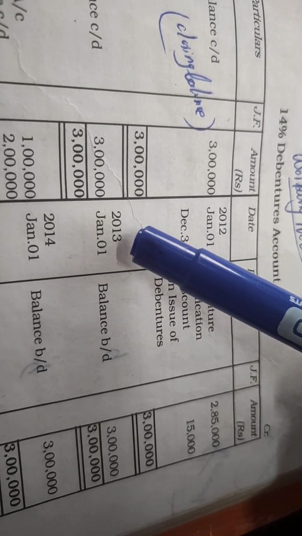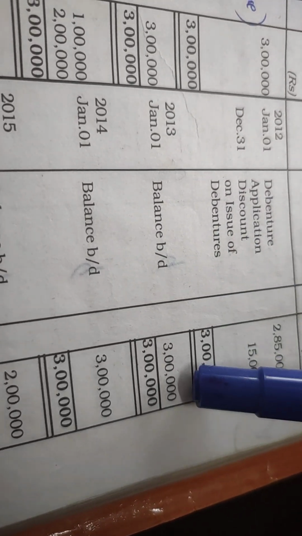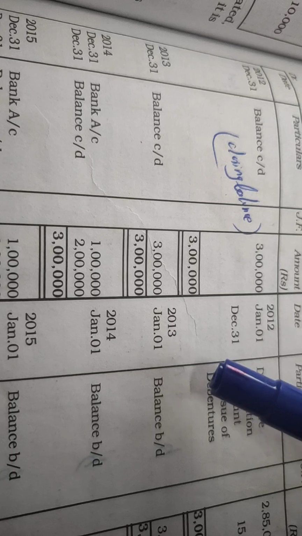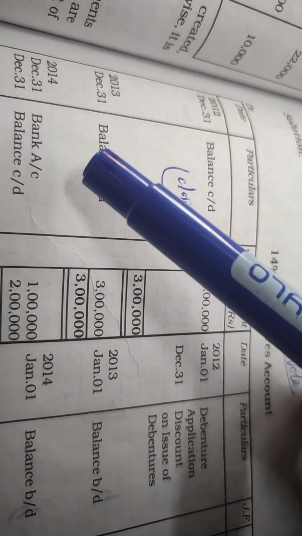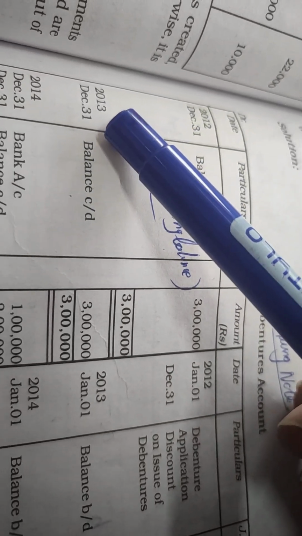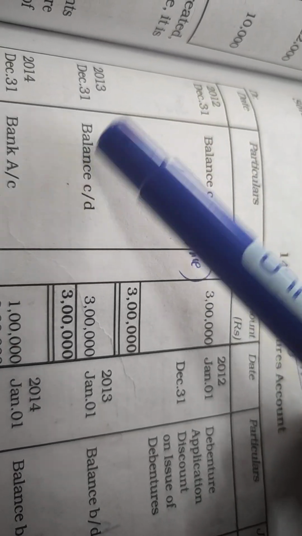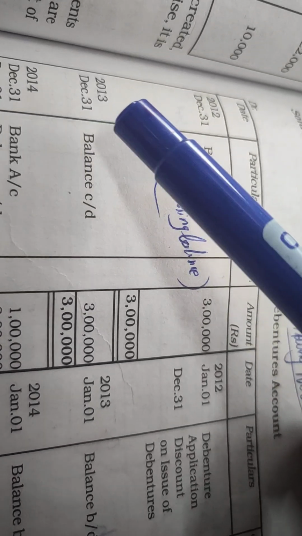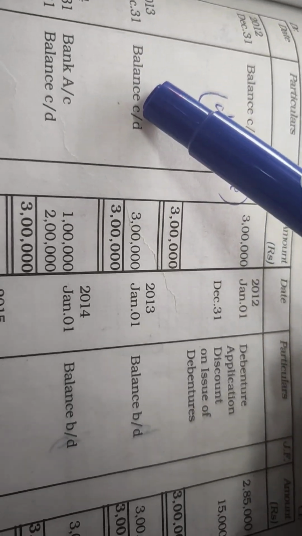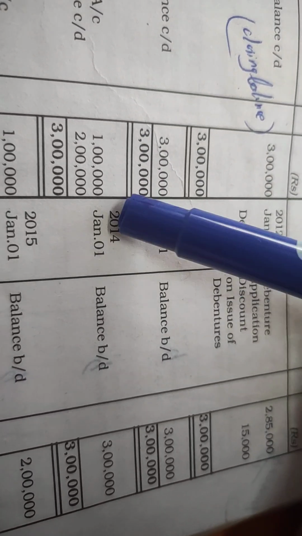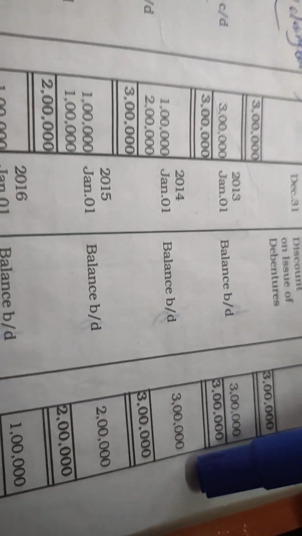The opening date will be 2013 January 1st. Then balance brought down 3 lakh. Then in this year there will be no other adjustments. So this whole amount will be carried down to the next year. 2013's balancing amount date will be 2013 31st December, amount 3 lakh. Then this 3 lakh is brought down to the next year, that is 2014 January 1st, balance brought down 3 lakh.